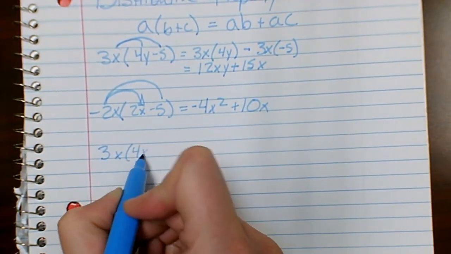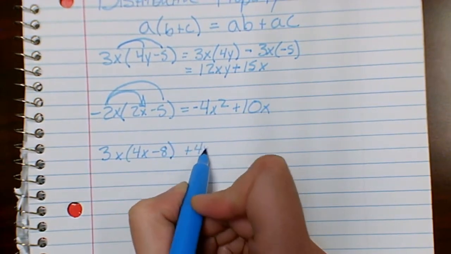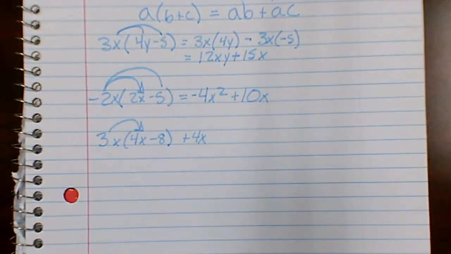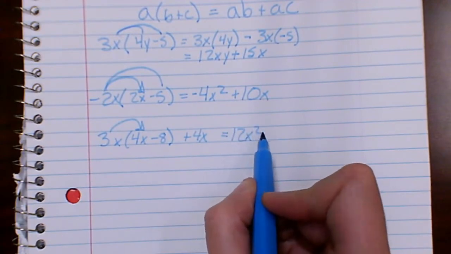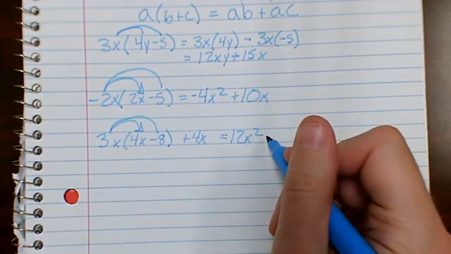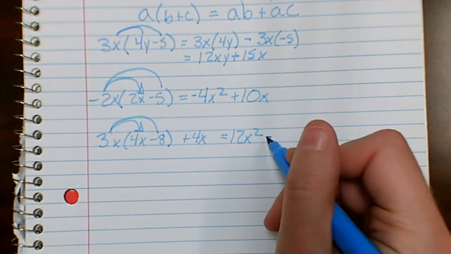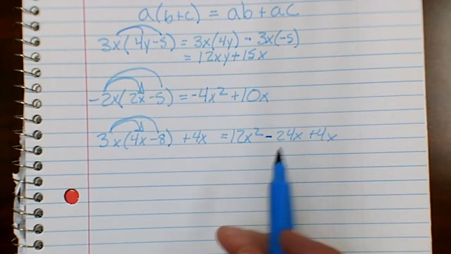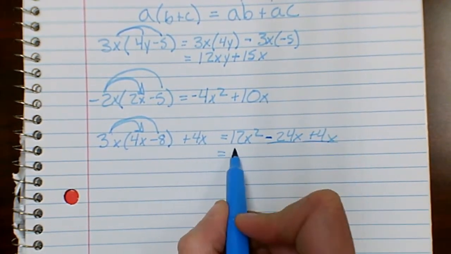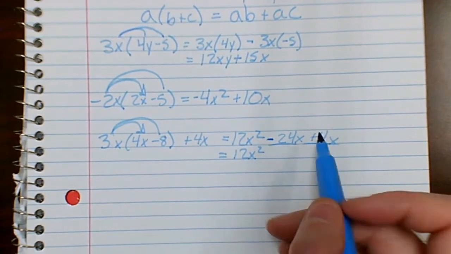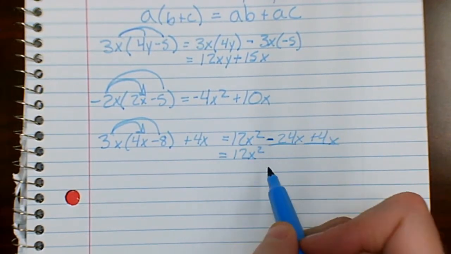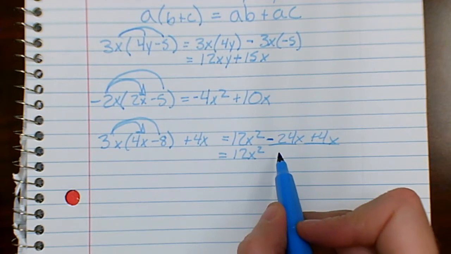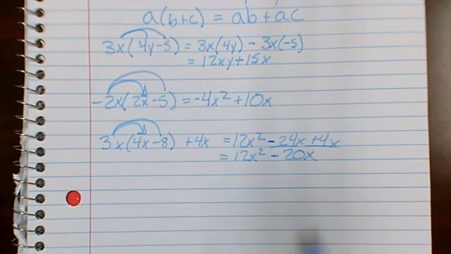3x times (4x minus 8), and then we're going to add 4x to that. So we have 3x times 4x, which would give us 12x squared. 3 times negative 8 would be negative 24x, and then we have to add 4x. So when we add like terms, the 12x squared stays because it doesn't have anything to combine with, but we can combine the negative 24x and the 4x into a negative 20x.